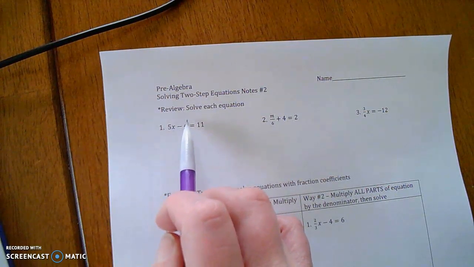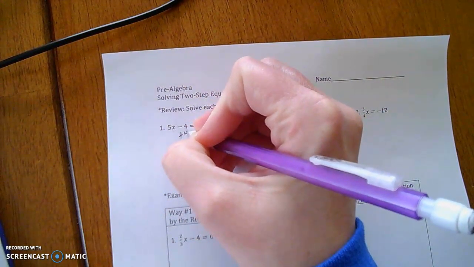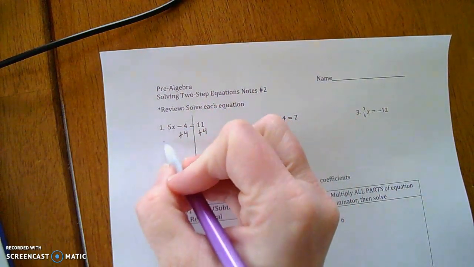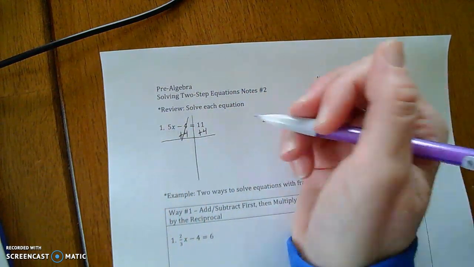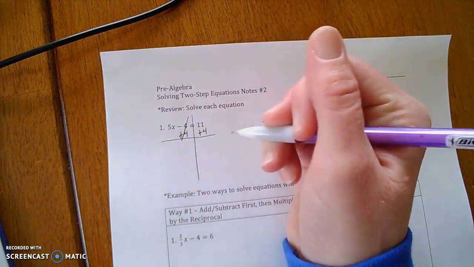So first we have to get rid of the subtract 4. So to get rid of subtract 4, we need to add 4. Whatever you do to one side, you have to do to the other. Those cancel out. You have to make sure when you work straight down, they cancel out. Negative 4 plus 4 is 0.